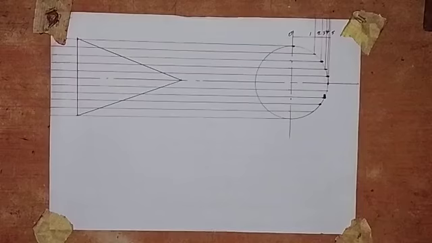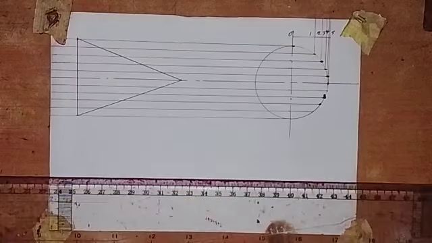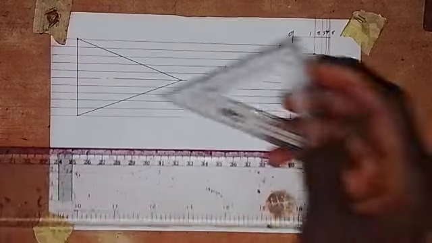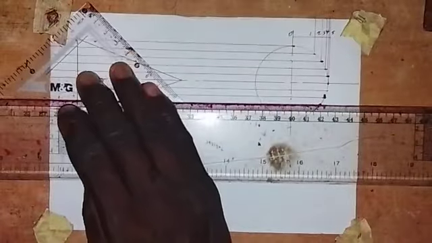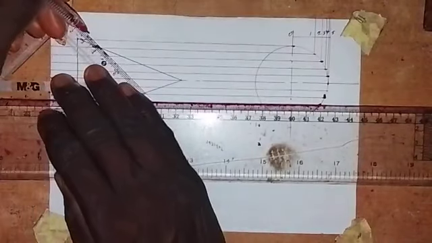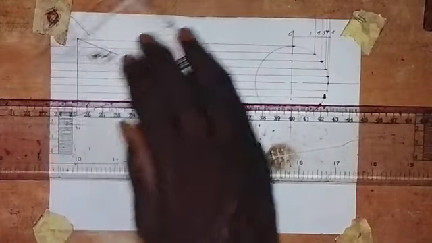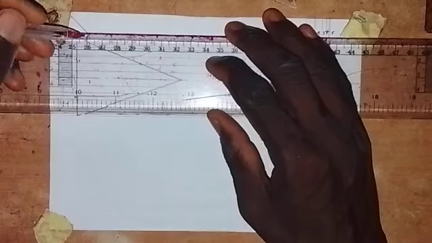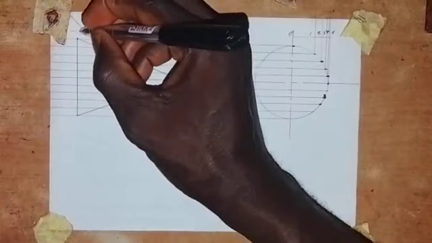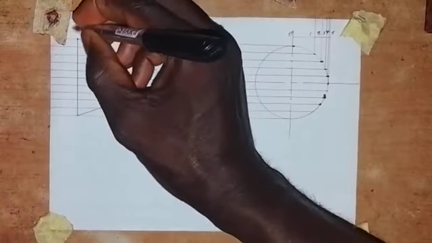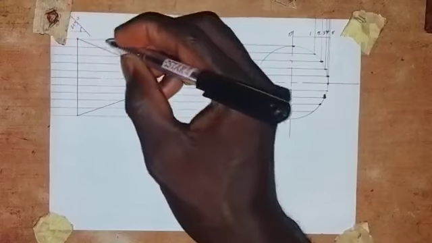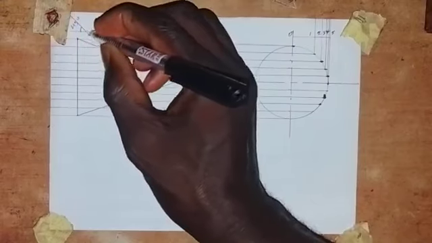we need to locate the direction of the arrow. So the arrow is, let's say, at an angle of 45 degrees to the horizontal. So with the 45-degree set square, I'm going to draw a line, and then I'm going to put the angle here. So we are doing it at an angle of 45 degrees. Here we have this to be 45 degrees. So the angle is 45 degrees. So this is the arrow now.